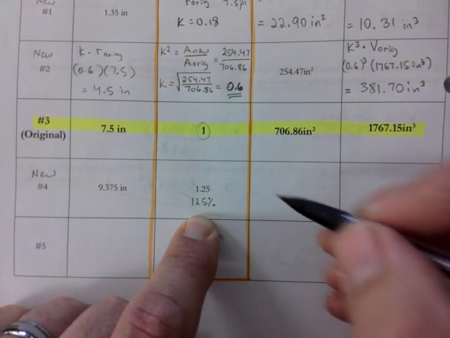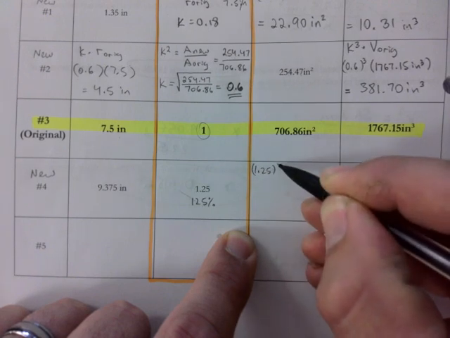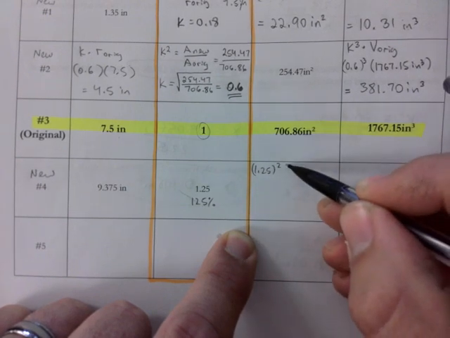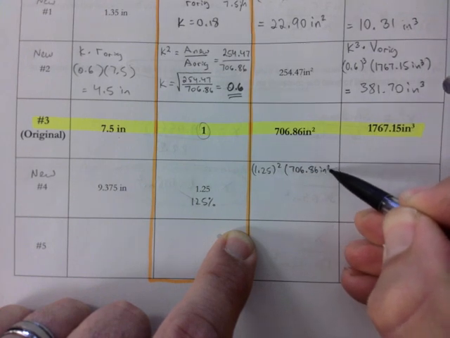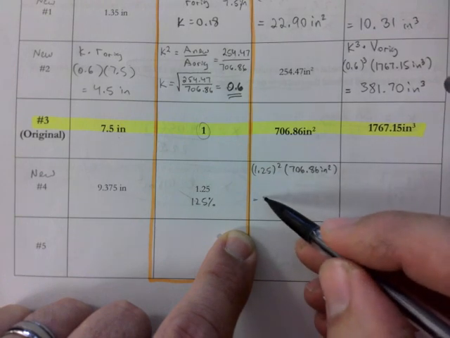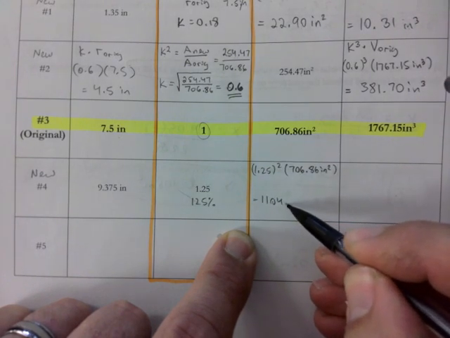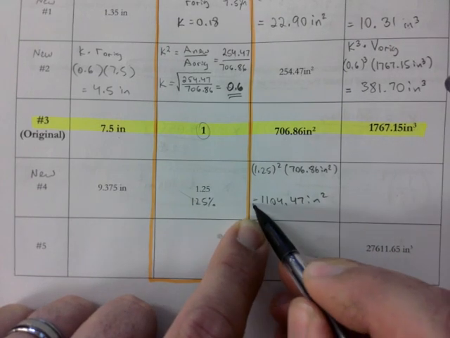So to find the area, I'm just going to fast forward here. Square that, and then multiply it by 706.86 squared inches. And that gives you 1104.47 squared inches, okay?